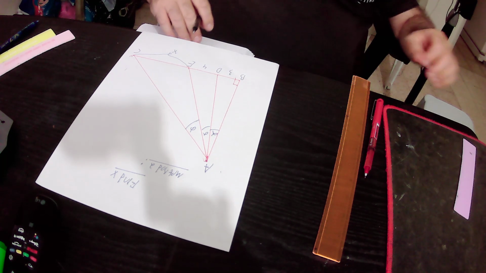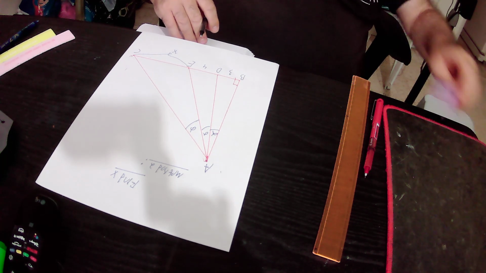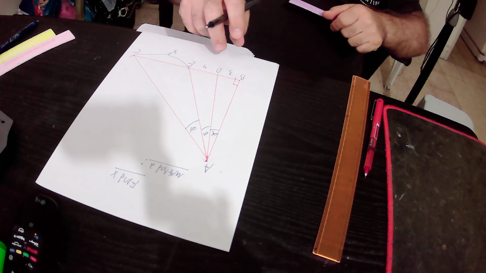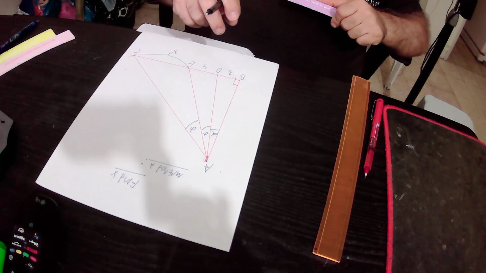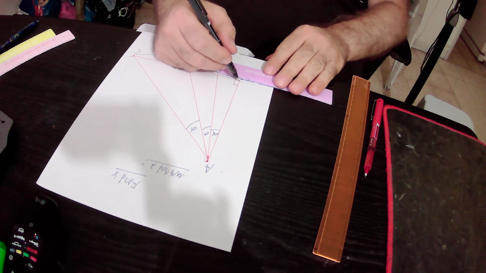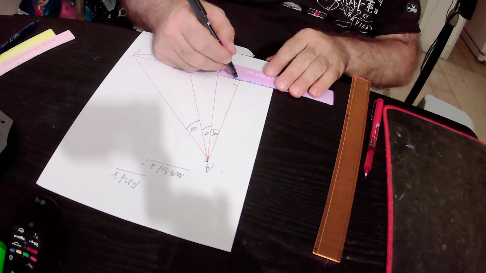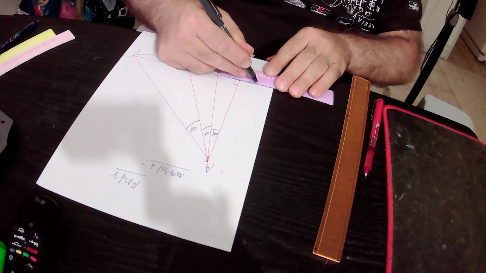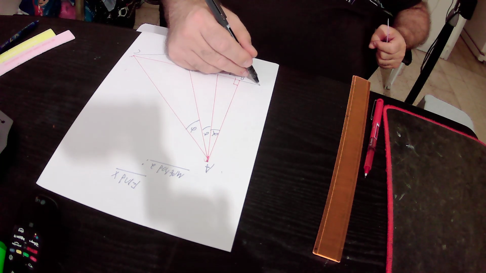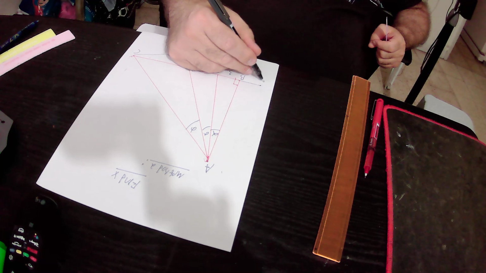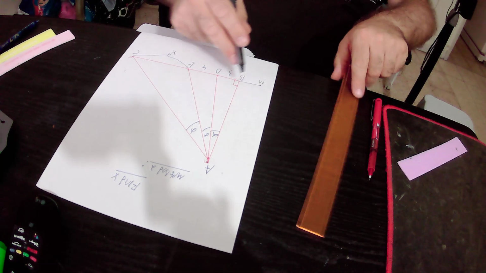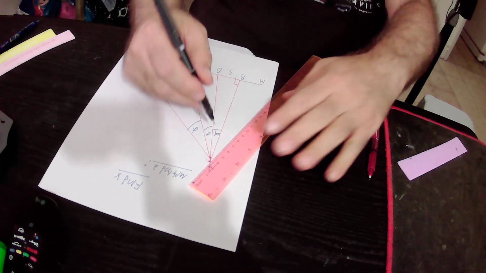Okay, so here we will extend BD by 3 units. Again, we will extend BD by 3 units, and we will define this point as point M. Then we will join together points M and A by a straight line.